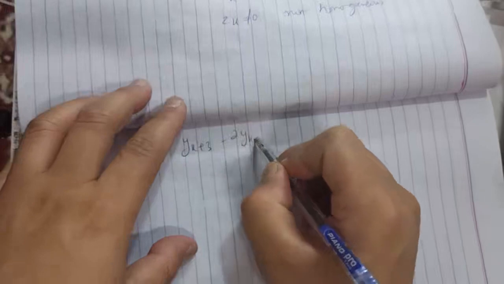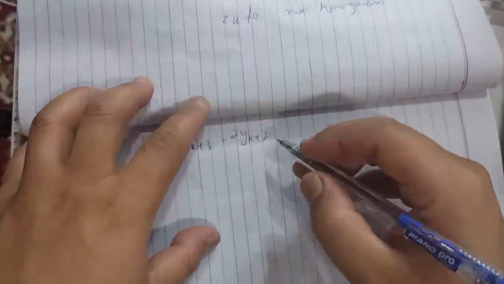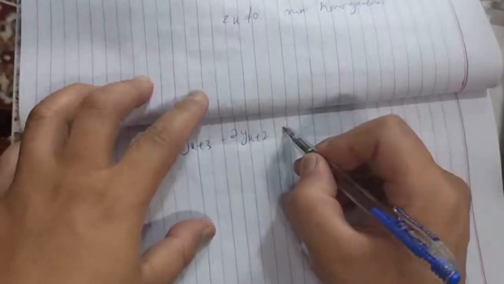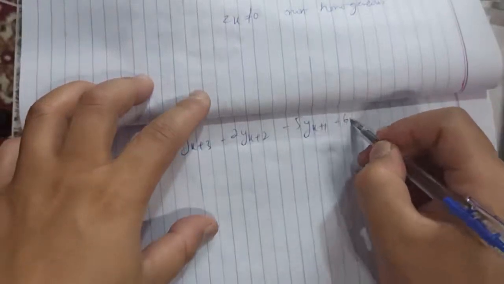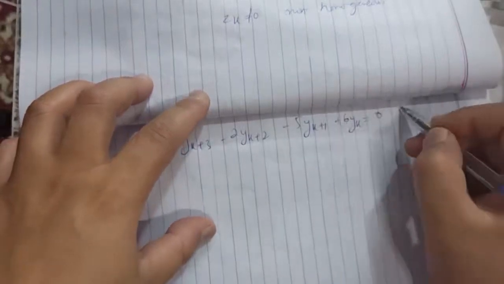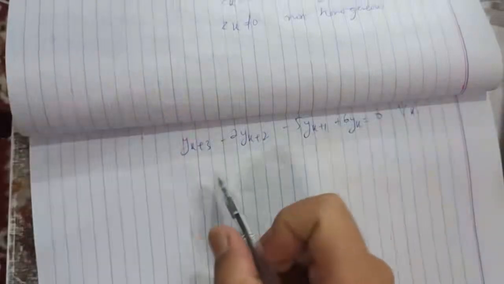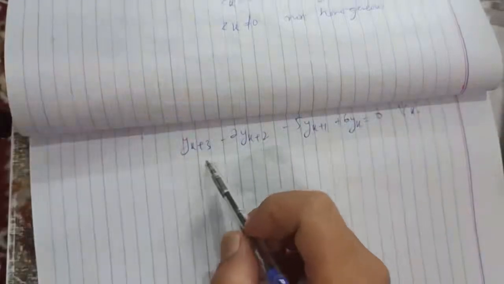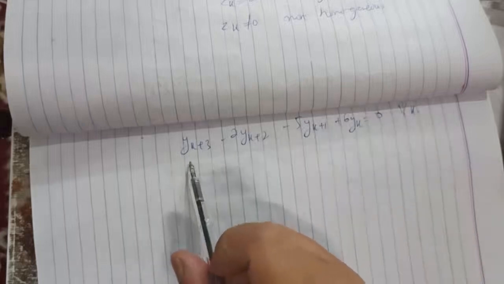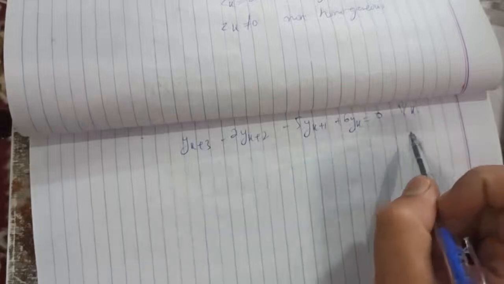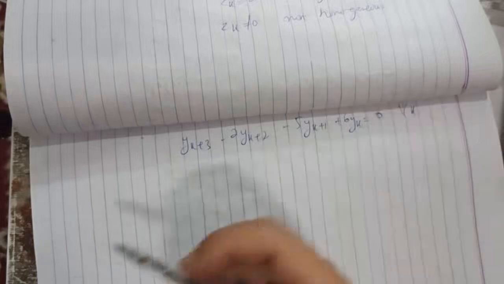So let's look at the first scenario, in which we have y of k plus 3 minus 2 times y of k plus 2. There are some coefficient values of a0 and a1, and a0 is always 1. So minus 5 of y of k plus 1 plus 6 times y of k equals to 0. So what we need to find is the solution of y of k, what kind of values of y will help us obtain the 0 for the sequence.